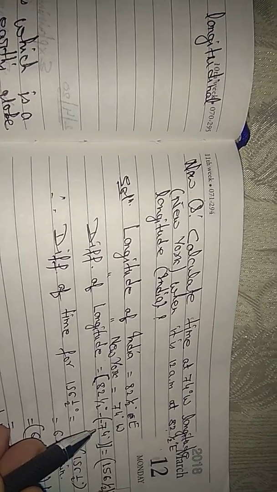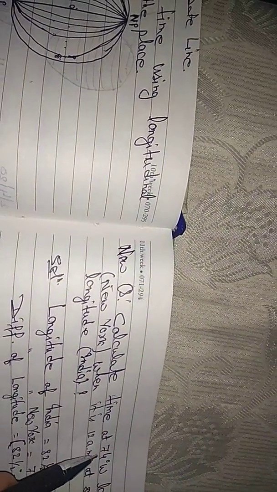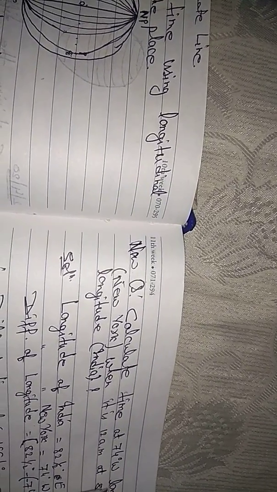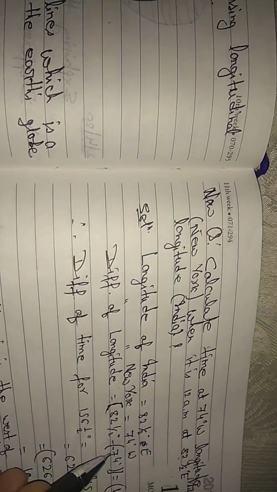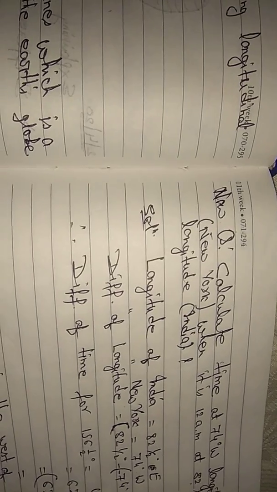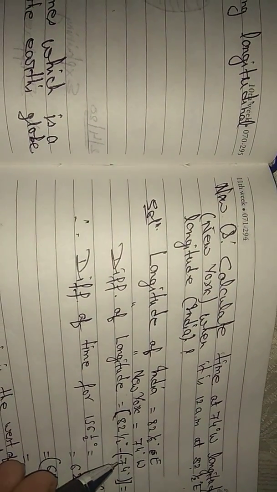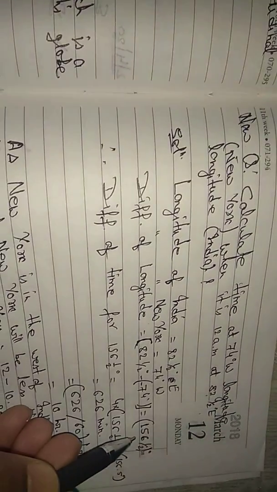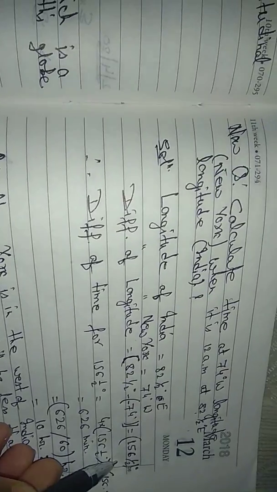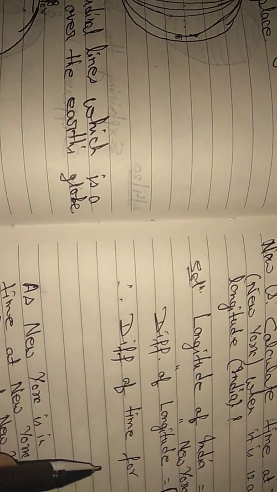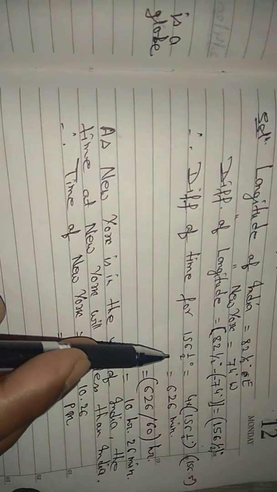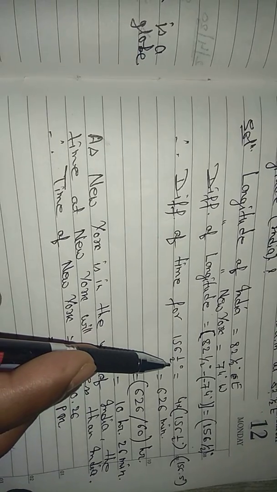But if this 74 degrees longitude were in the east direction, then there would not be any minus here. Minus becomes plus: if we add 82 and 74, we get 156, and this half comes here, which is equal to 156 and a half degrees. Therefore, we have the difference of time for 156 and a half degrees.